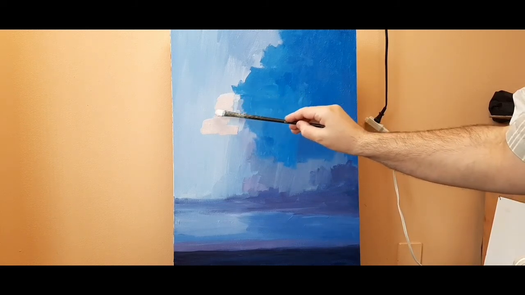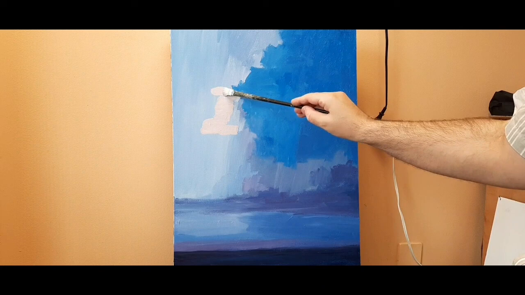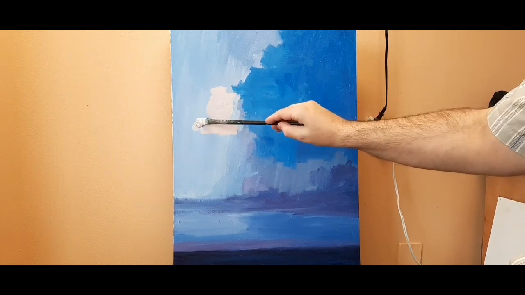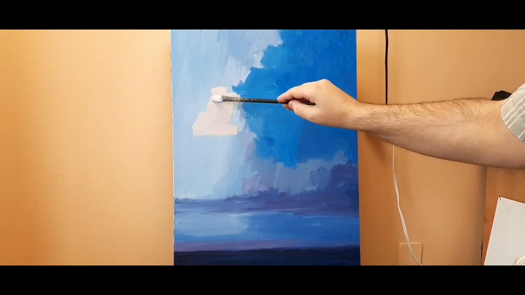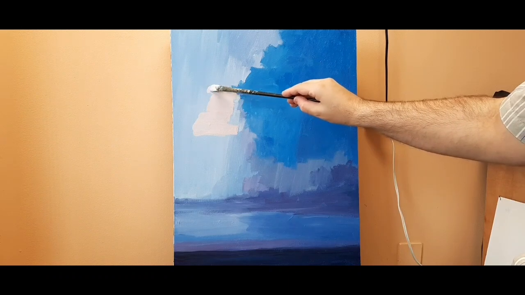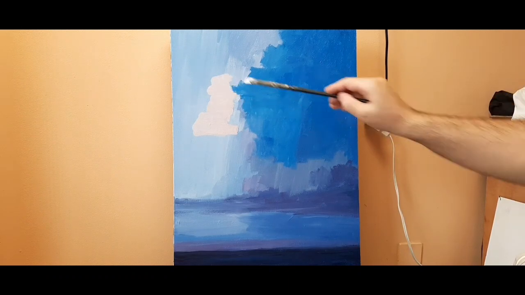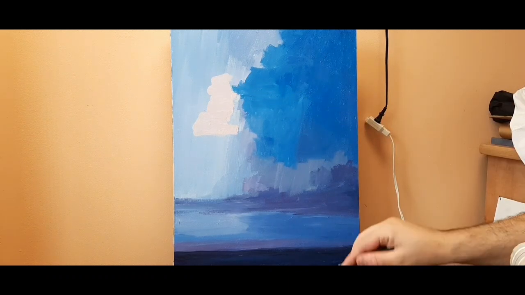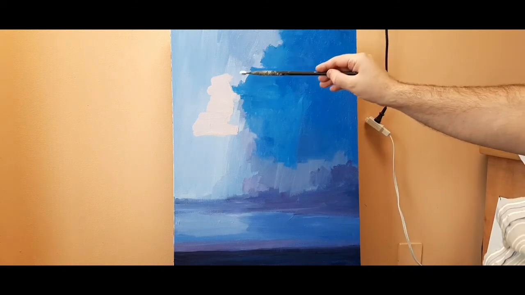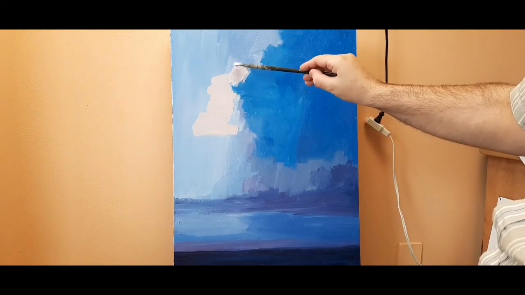And I am painting a natural view. I'm wanting there to be reference to nature, so I'm using soft edge, and most of the time the soft edge is used in painting.